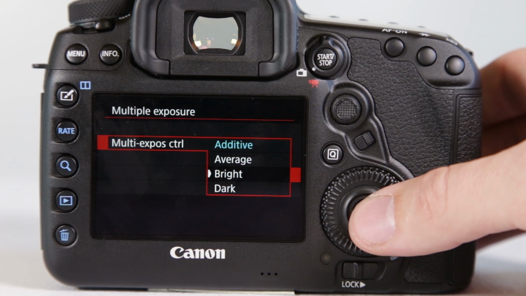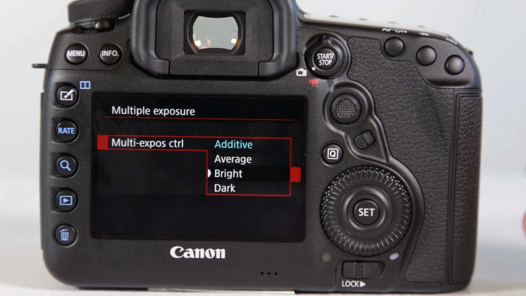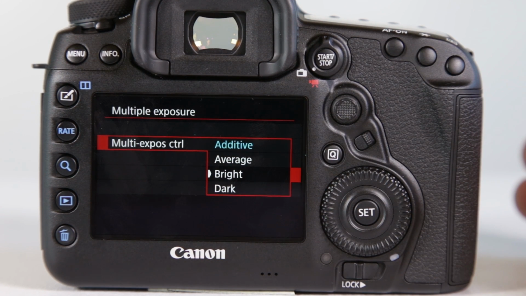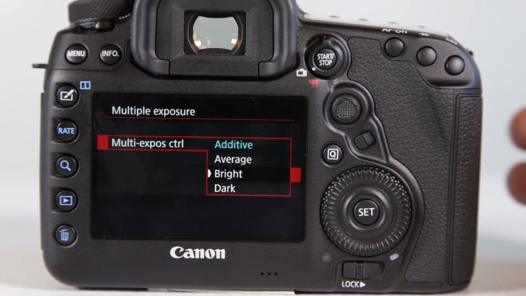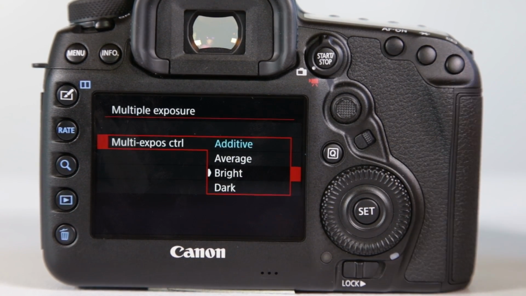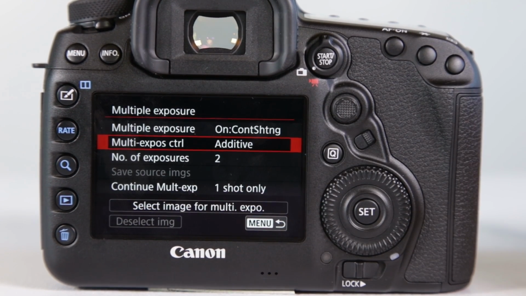Bright or dark: they're compared to the base picture, and if you tell the camera you want more bright or more dark, then it's going through and determining which areas of the image are brighter or darker, and using the multiple exposures to even that out. This is different than high dynamic range or HDR photography.